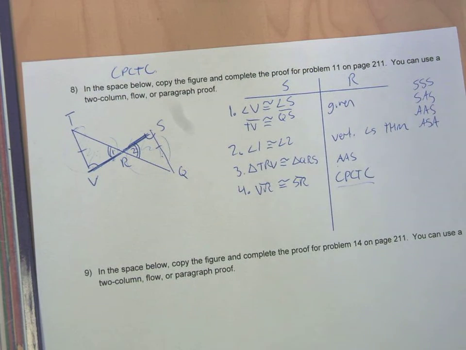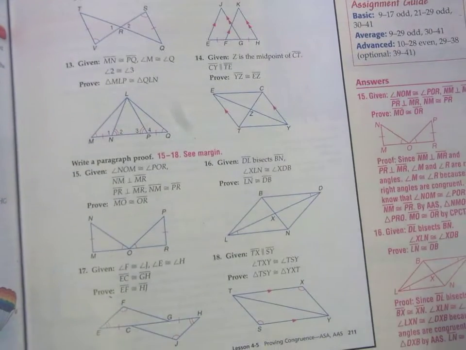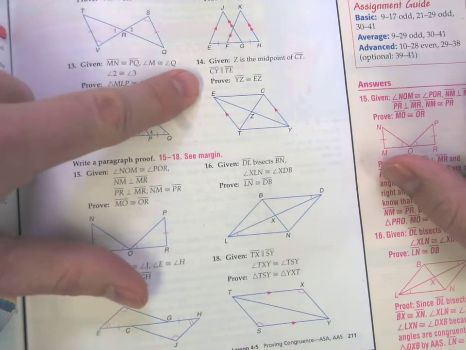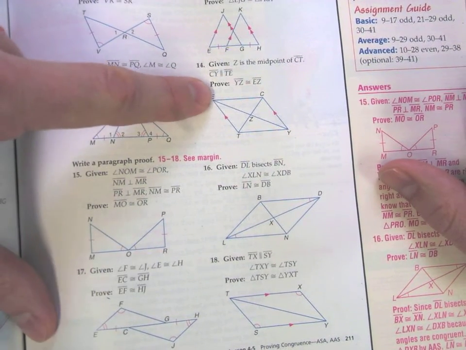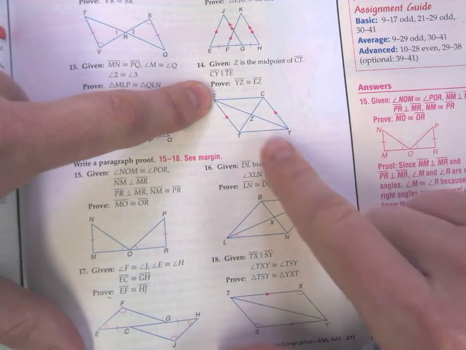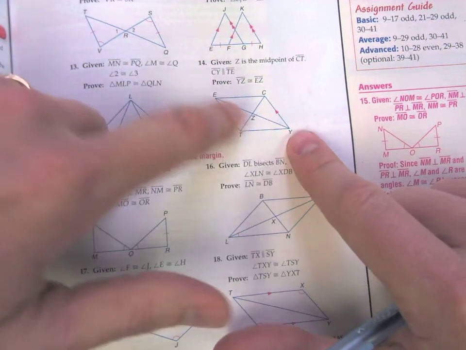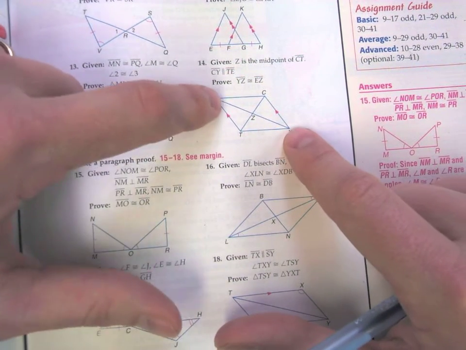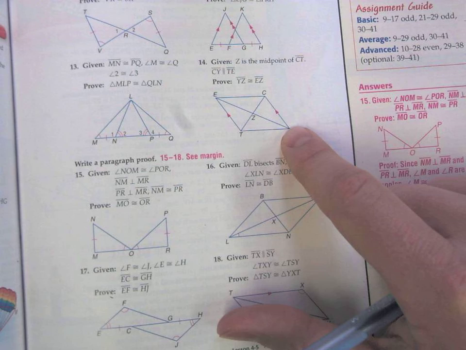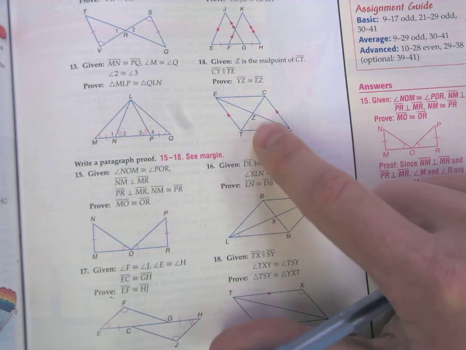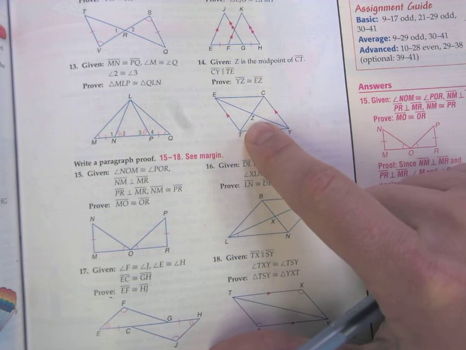Okay, now if you look at the other 2 that you're going to do, which is 14 and 16 on the same page, we're going to use the same strategy. So here's 14. Notice our goal is to prove that YZ is congruent to EZ. I can do that as long as I show that 2 triangles are congruent. If I can show that, then I can use CPCTC.